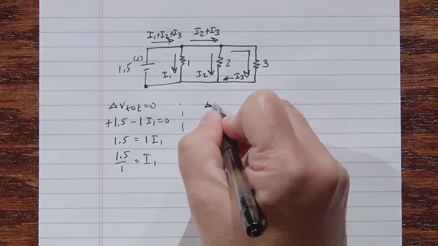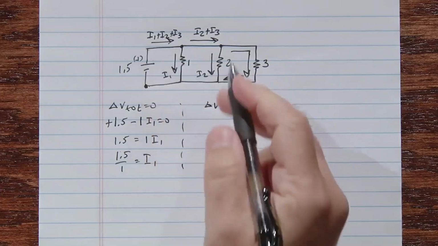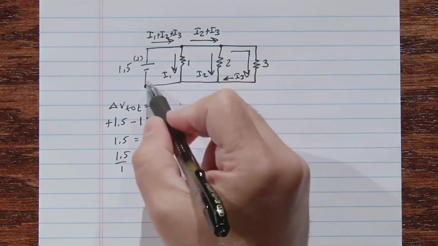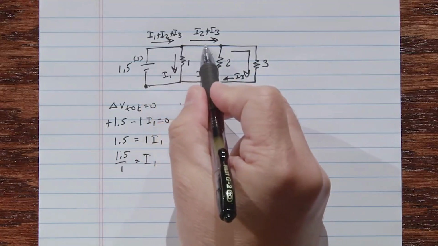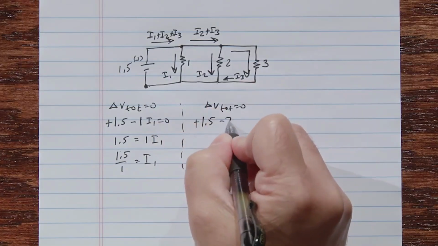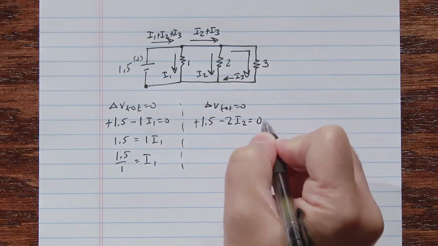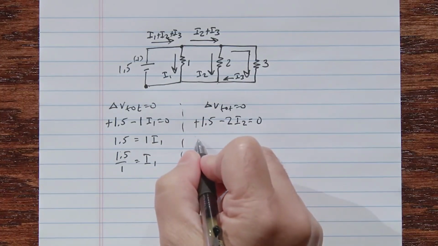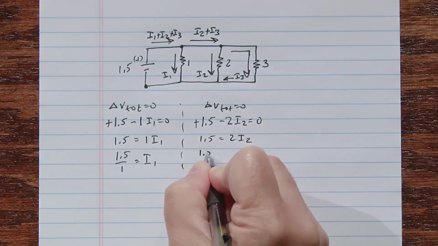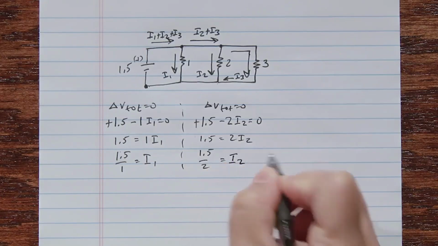In the second case, we have delta V total is equal to 0. For the second loop, I'm going to go up across this battery, so plus 1.5. And then I'm going to go along these conductors and down across resistor 2, so it'd be minus 2 I2 is equal to 0. That gives us 1.5 is equal to 2 I2, or 1.5 divided by 2 is equal to I2.